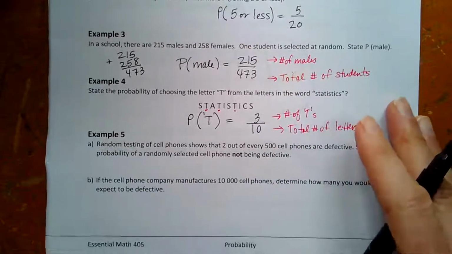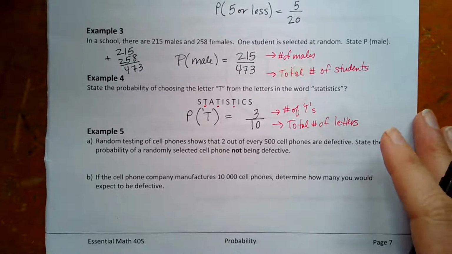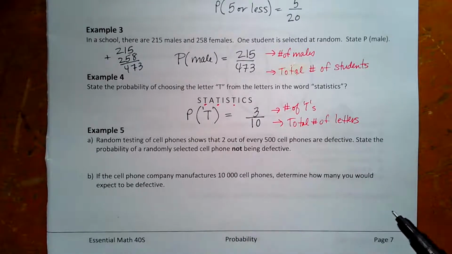Therefore, if I just blindly reach my hand into a bucket with all the letters cut up and put in them, then I have a 3 in 10 chance of pulling out a T.